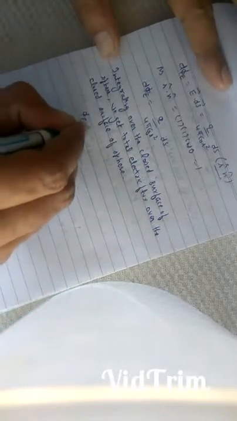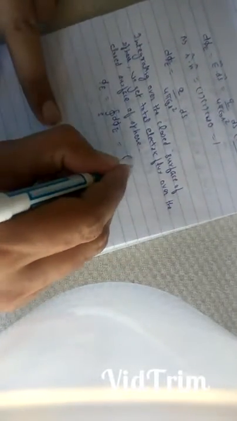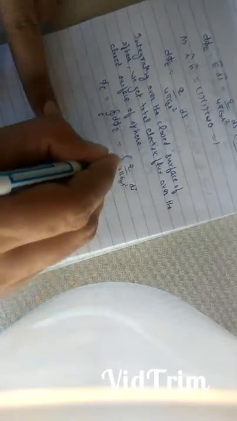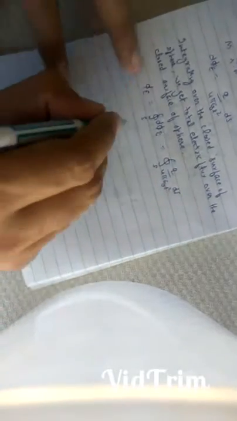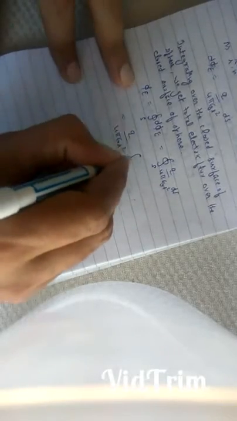Therefore phi E, integrating over the closed surface S, the value of d phi E is Q upon 4 pi epsilon naught r square ds. Q upon 4 pi epsilon naught r square is constant, integration over ds. Now ds is the small area element.